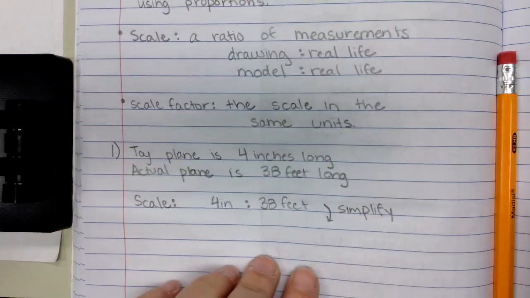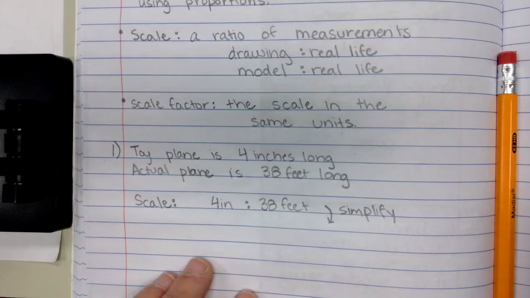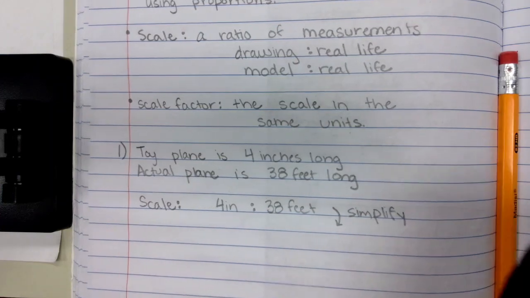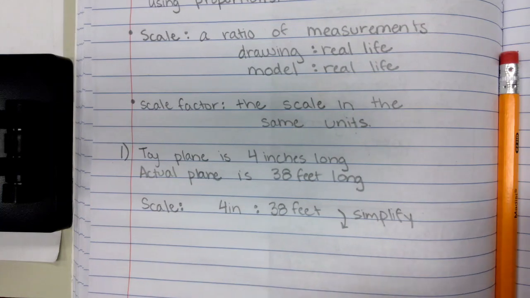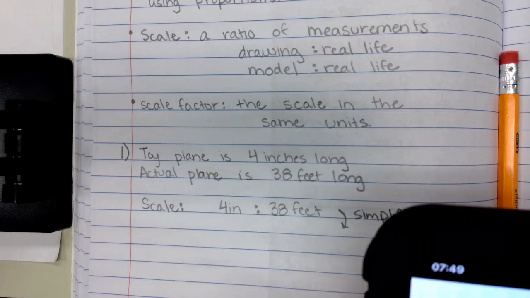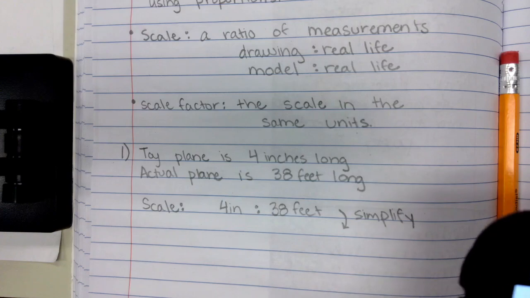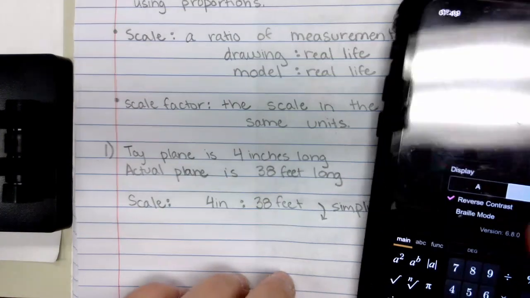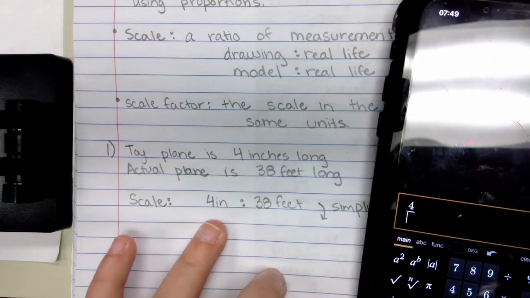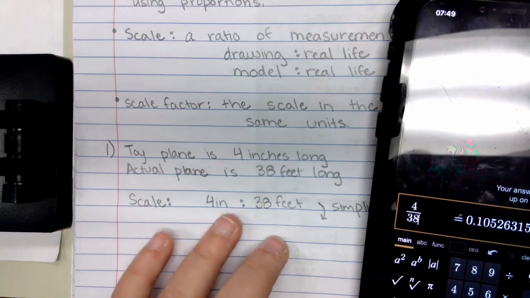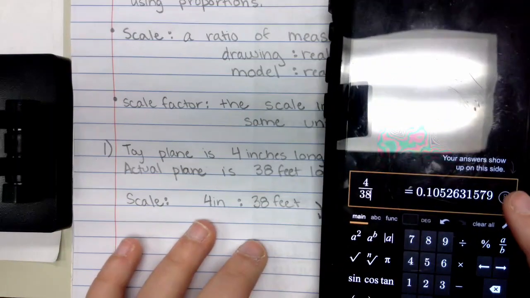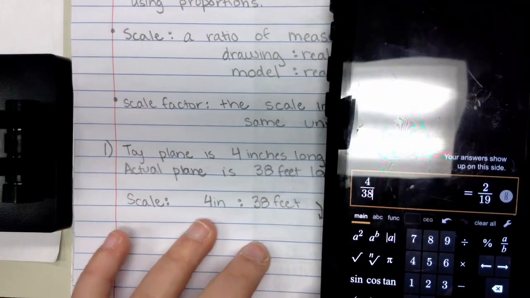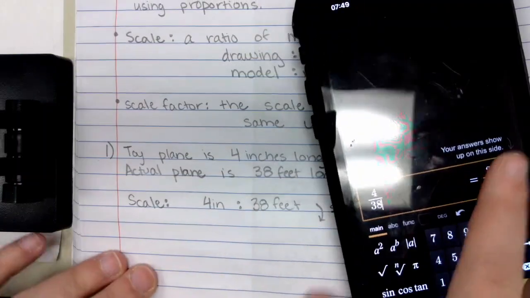I know they're both even numbers, so we could divide them both by 2. Or we could use Desmos, which I didn't have open yet, so give me a second. Okay, and we can put it in as a fraction 4 over 38, and then hit that little fraction button over on the side here, and 2 over 19.